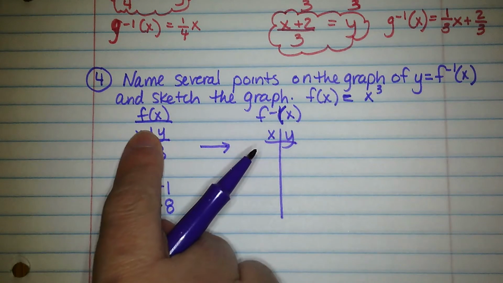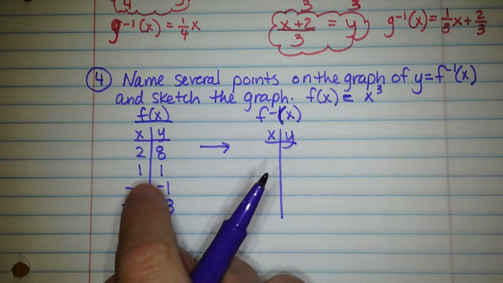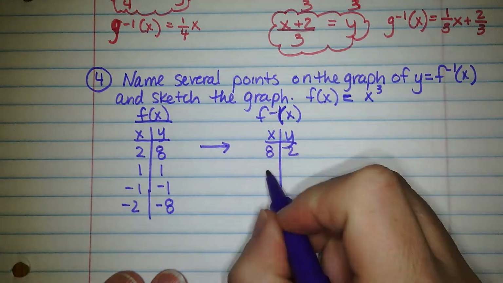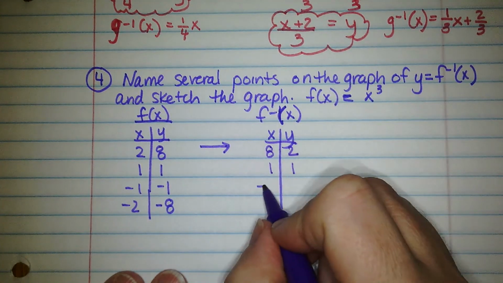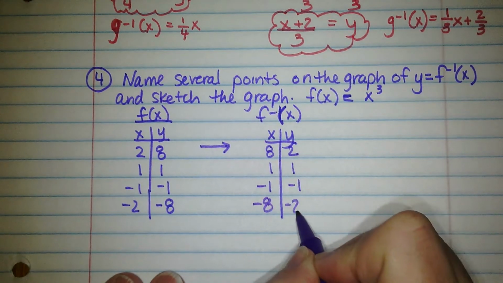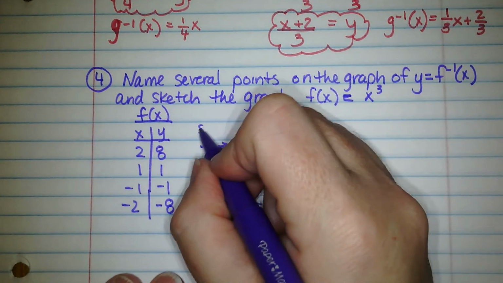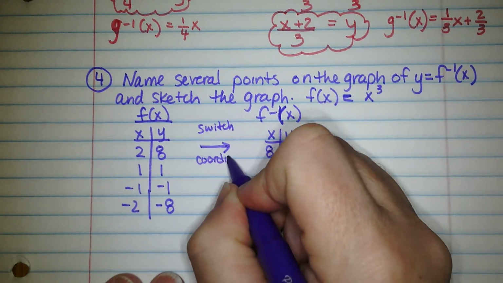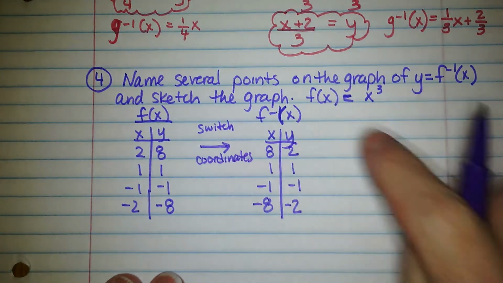To map your function to your inverse function, you switch y and x. So our new one is going to be 8, 2, 1, 1, -1, -1, and this is going to be -8, -2. So you switch the coordinates to get to the inverse.